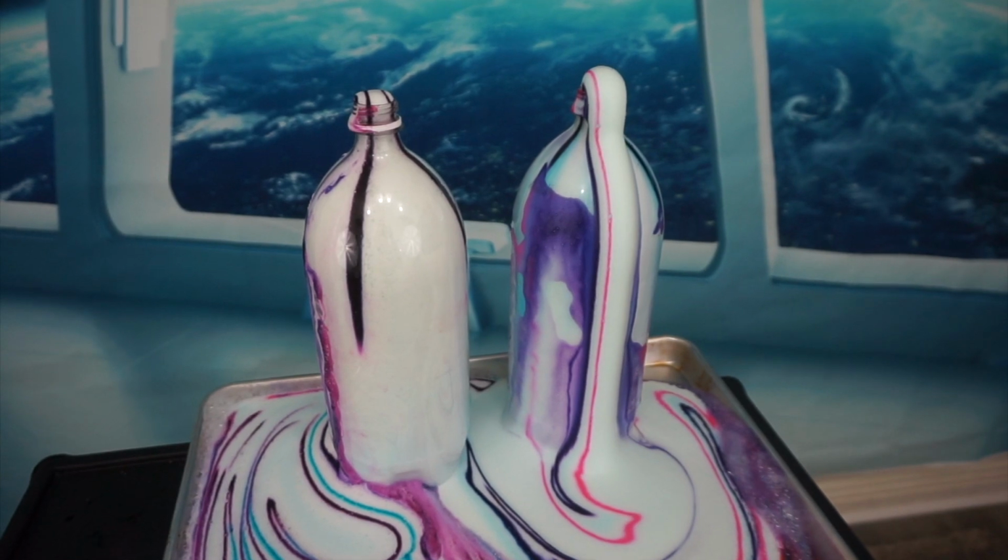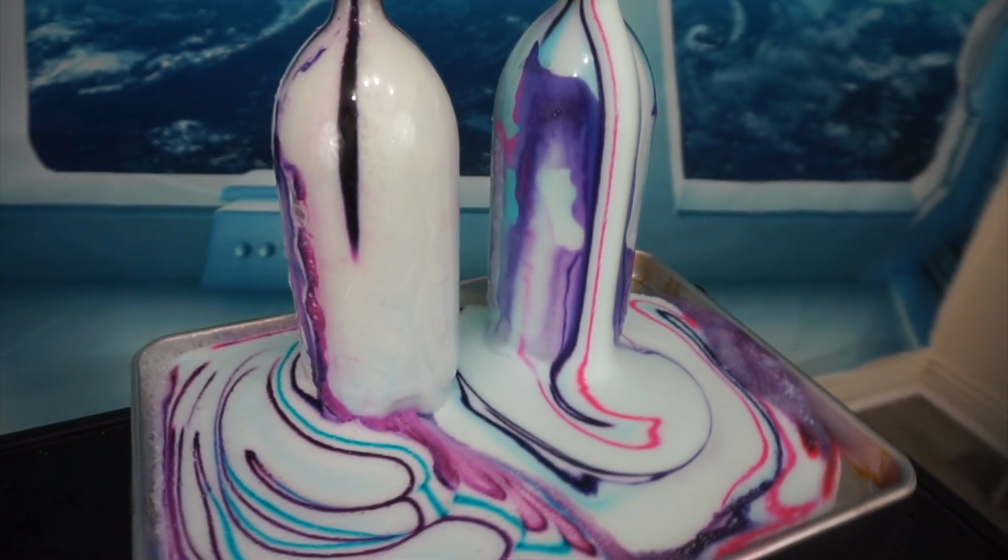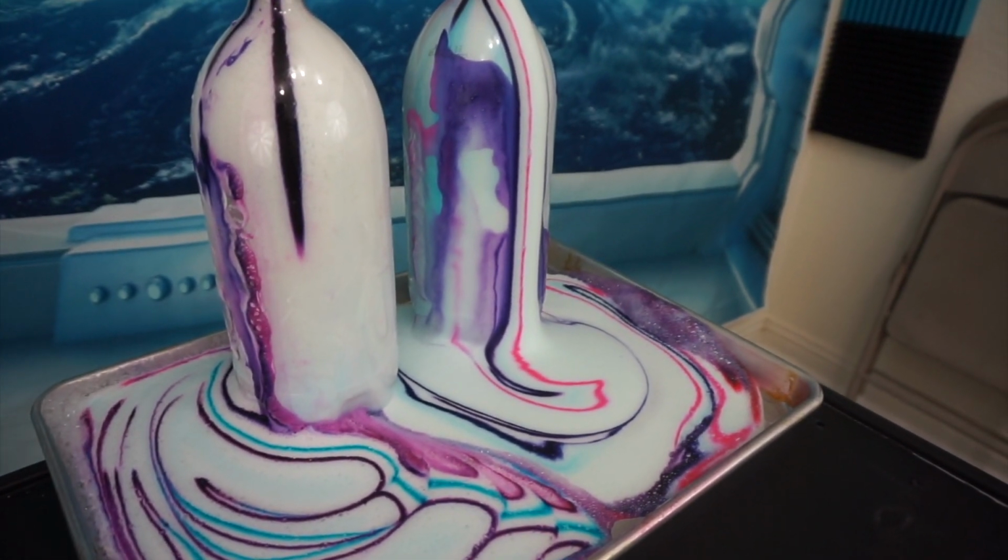Our new yeast definitely gave us a much faster reaction. It's all finished reacting now. And the older yeast is still going slowly but steadily.